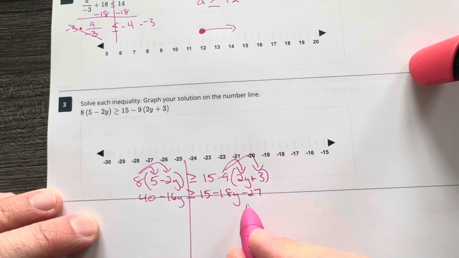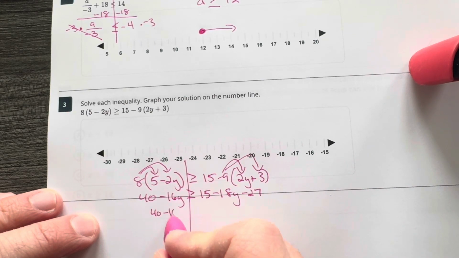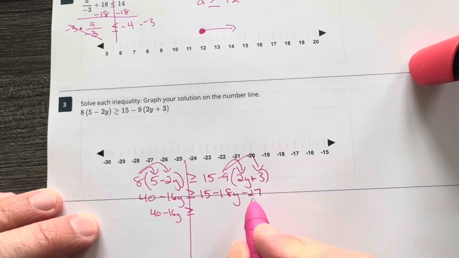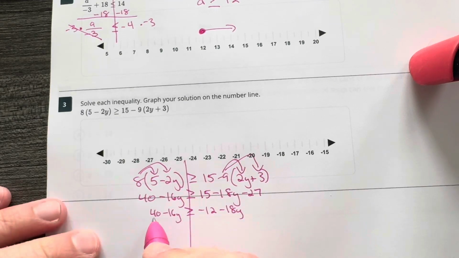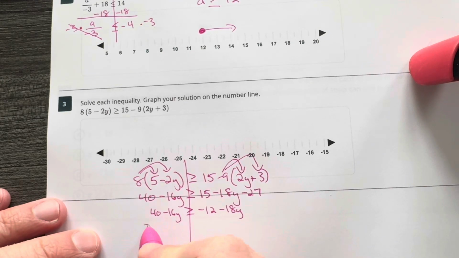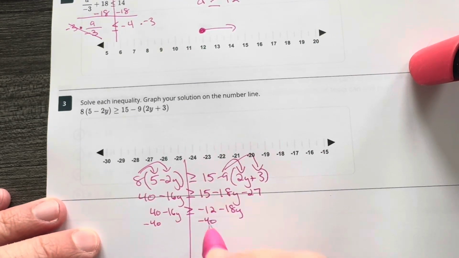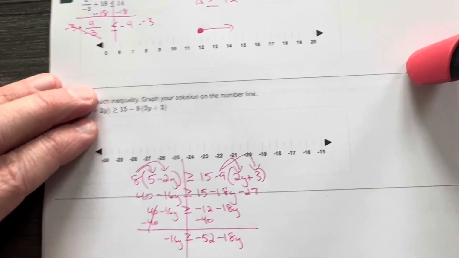Combine like terms over here. I'm going to drop this down again. 15 minus 27 is negative 12 minus 18y. Now I can start to move stuff. I like to move the first thing I see. So I see a positive 40. So I'm going to subtract 40 on both sides, and I'm going to line it up with the other term that does not have a variable. Negative 16y is greater than or equal to negative 52 minus 18y. I know there's a lot of negatives here, but stay with me.